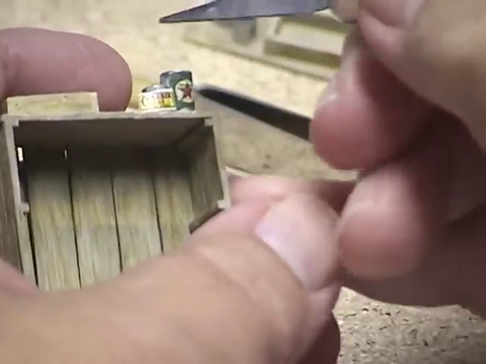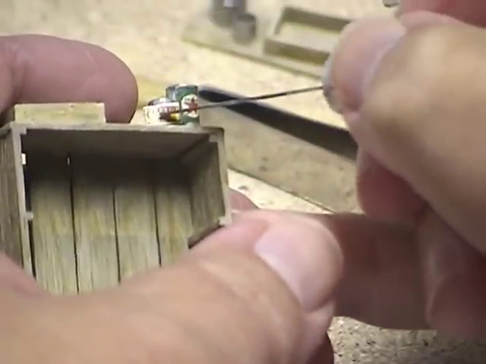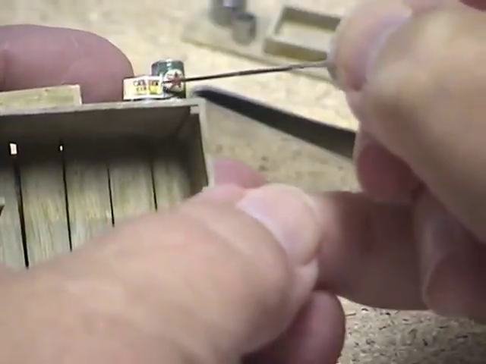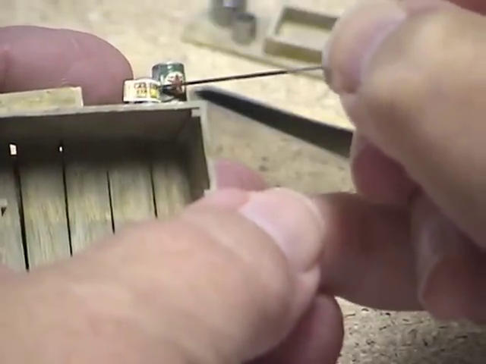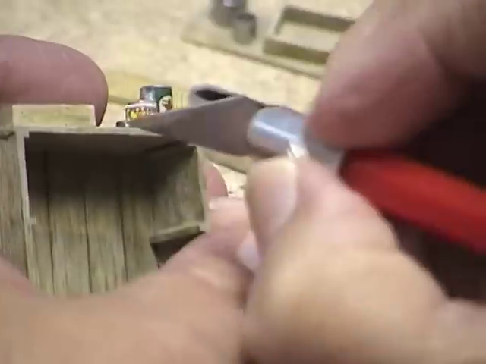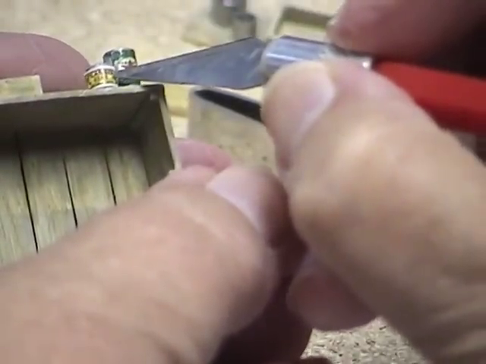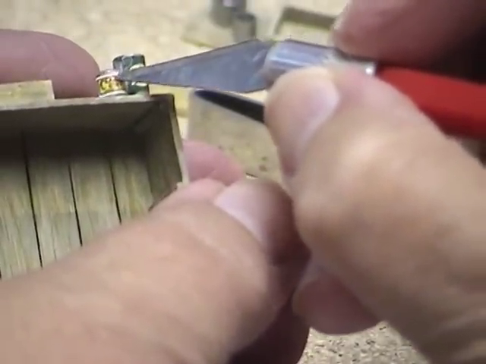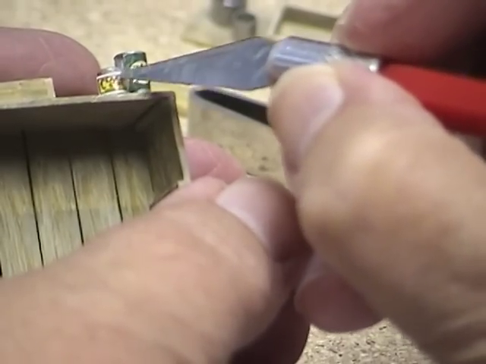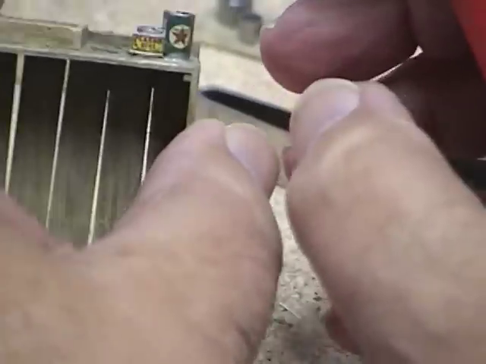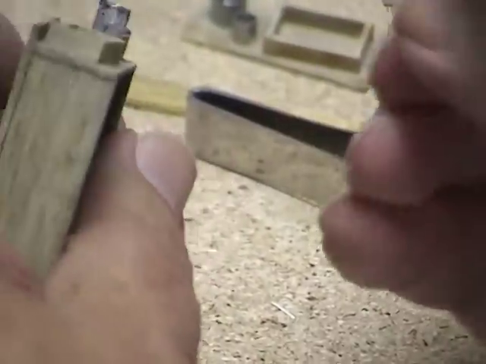And just use your X-Acto knife and just press it down. And you want these labels so that people can see them. You know, that's the nice thing. You want the nice part sticking out forward. And the Elmer's glue is tacky enough to hold these thin pieces of paper in place. You don't have to do anything special other than get them on there. Once they're on there, let them dry, and that'll be good. Okay, so we got two little cans up there.